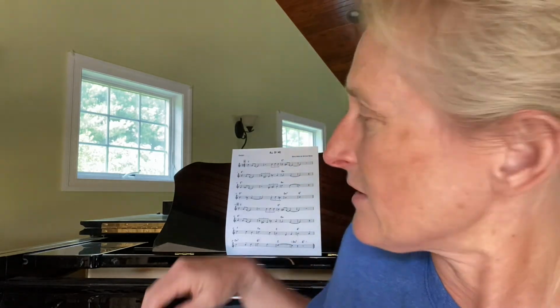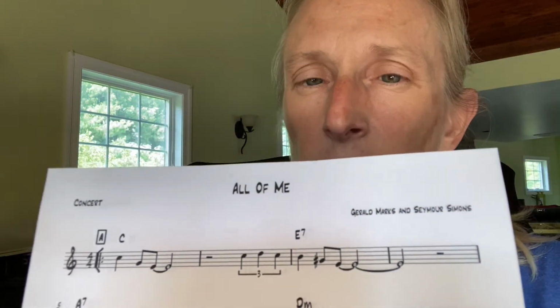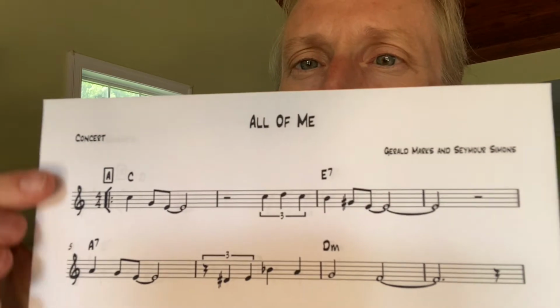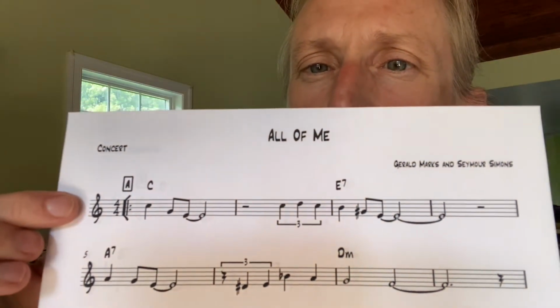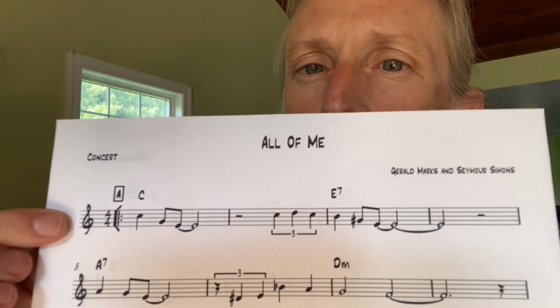So if we have a piece here that we play often at Jazz Camp, this one's called All of Me. And right here I'm showing you the concert part, and as you can see, the key signature, we're in the key of C, no sharps, no flats. And if I play this piece of music for you, I'm going to try and play it on the flute because it's a C instrument. It's a good example. It sounds like this.